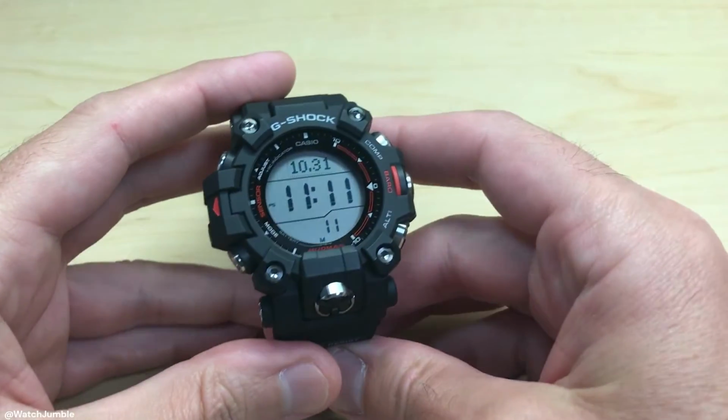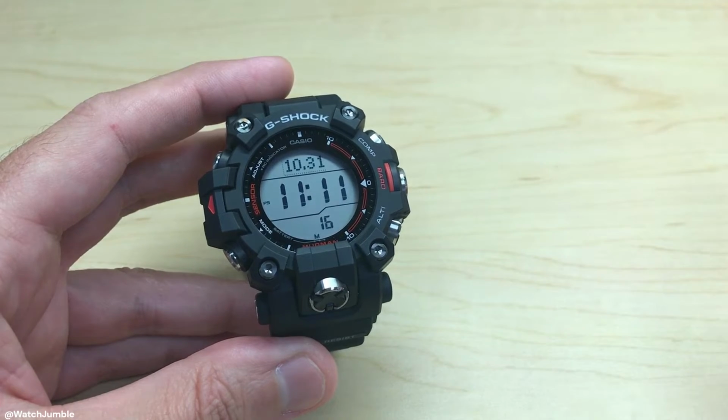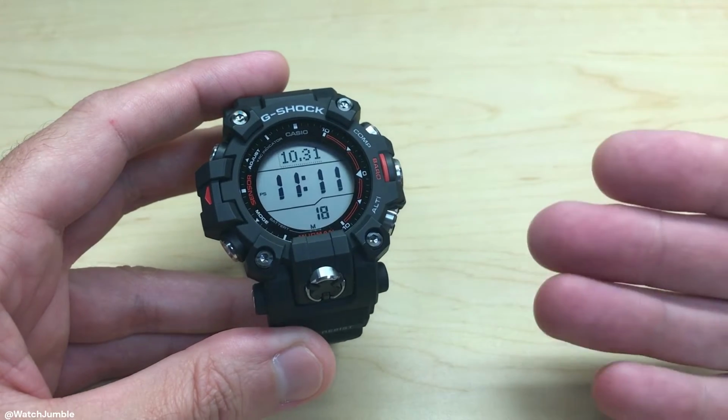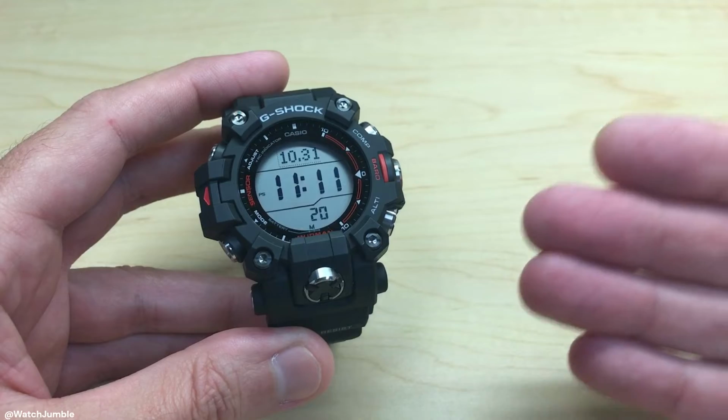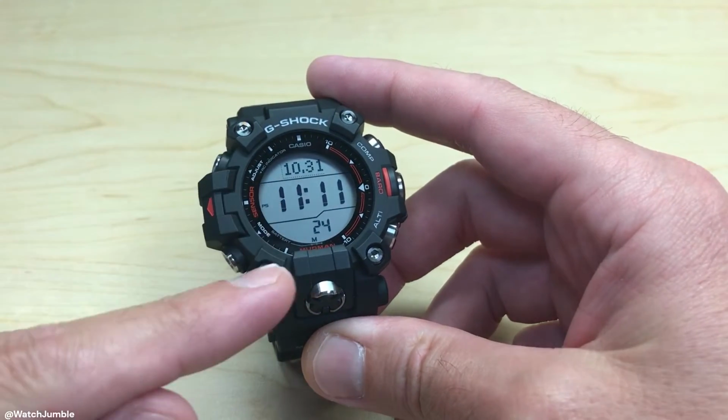Hey everybody, in today's video I'm going to walk you through all of the basic settings on the Casio G-Shock GW-9500 watch. This is the new Mudman from Casio. It's pretty similar to other G-Shock models. The way you're going to get to your basic settings is from your timekeeping mode.